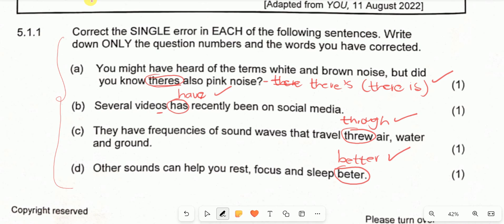So either the error might be concord in terms of words agreement, or spelling, or the use of punctuation, or even tense. So that is how you will collect the first 4 marks tomorrow in your English FAL paper 1 final examination.